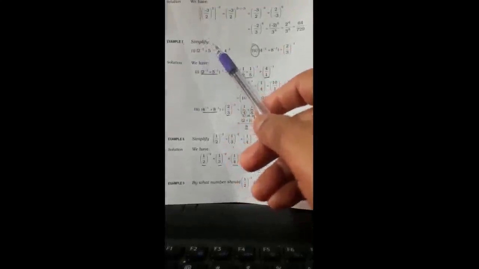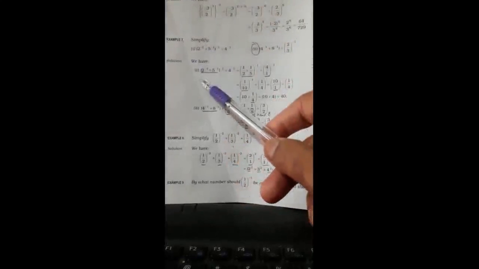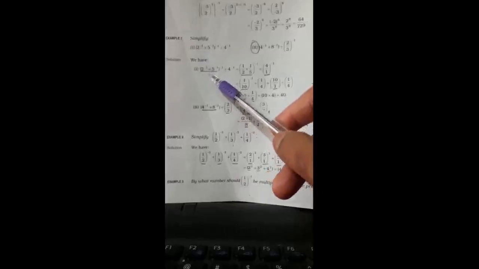Okay, whenever you simplify, we use more than one rule. So first part, it is 2 raised to the power minus 1 into 5 raised to the power minus 1 in the bracket, which is raised to the power minus 1, divided by 4 raised to the power minus 1. First thing, we will solve the bracket part because both the powers are negative. So we take the reciprocal and then we multiply. So it becomes 1 upon 2 into 1 upon 5 in the bracket raised to the power minus 1, divided by 4 upon 1 raised to the power minus 1.